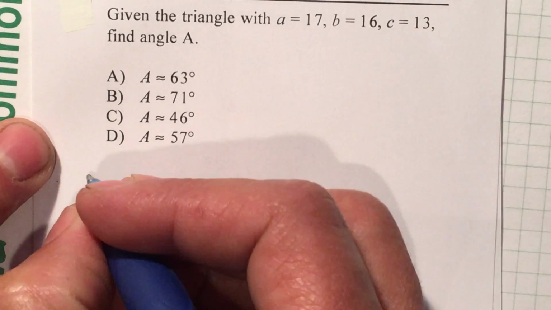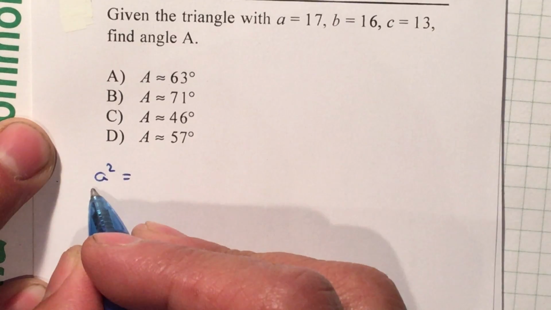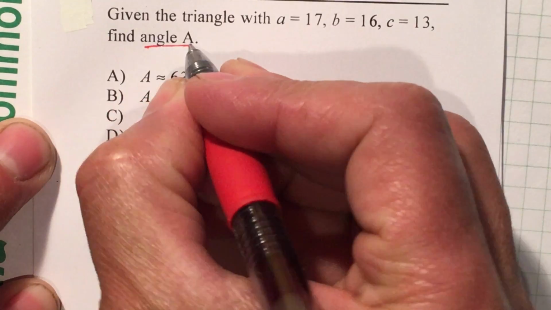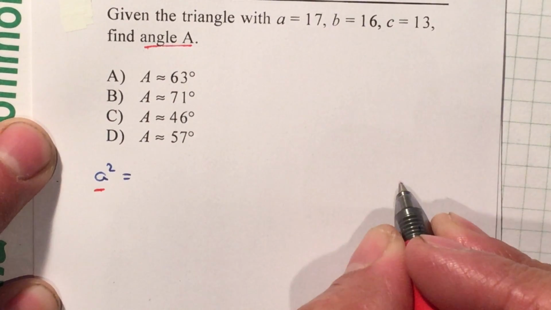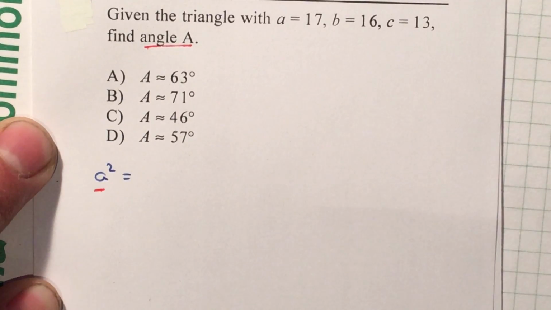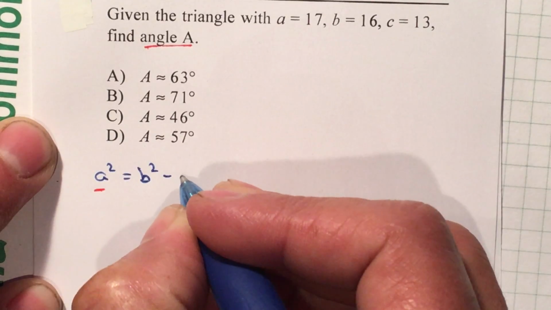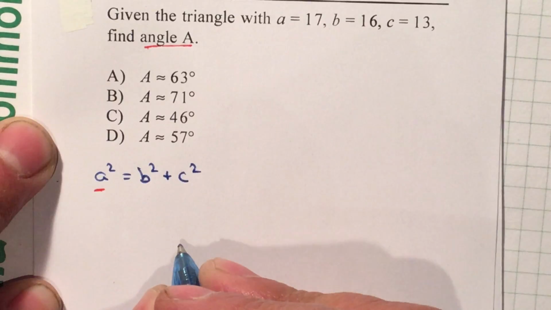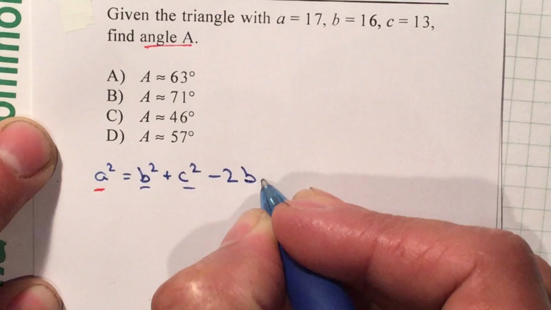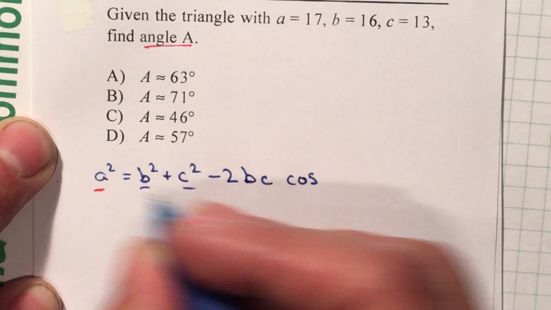So therefore, I'm going to use my law of cosines, which is a squared is equal to the other 2 sides. I'm going to start with side A, because I'm looking for angle A, so the last one will be angle A as well. So we have A squared equals B squared plus C squared minus 2, repeat BC, and the cosine of the angle in between, which is angle A.